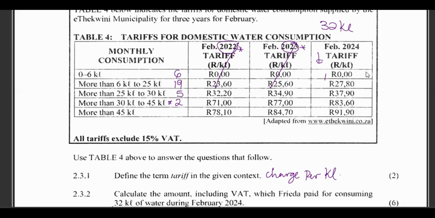What are you going to do? You're going to say 6 multiplied by that, 19 times that. Then we have our 5 times that. And the 2 that has exceeded the 30 has to come here. So what you're going to do, get the answer. This is 0, 0.